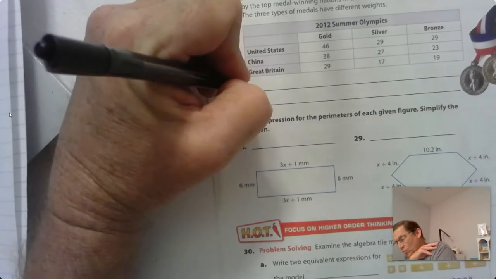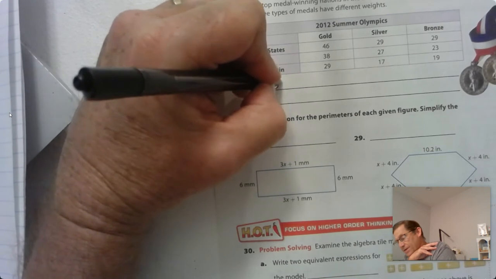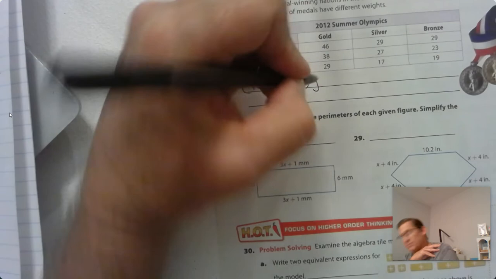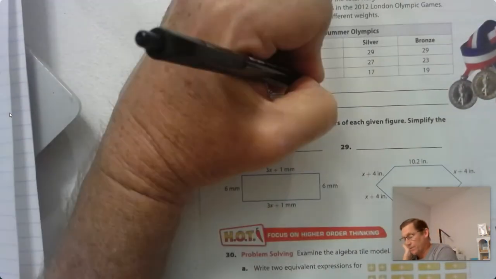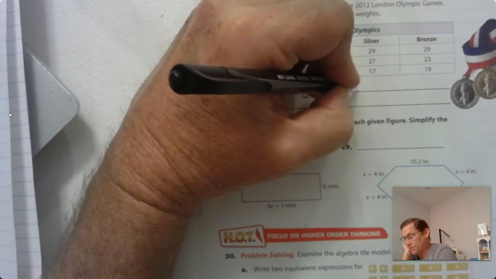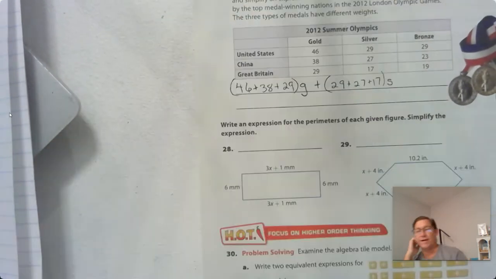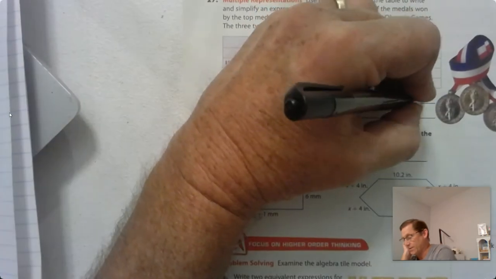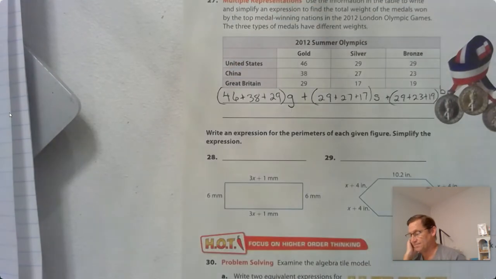So let's say gold. So 46 plus 38 plus 29 times the weight of the gold, right? Plus 29 plus 27 plus 17 times the weight of the silver. Plus 29 plus 23 plus 19 times the weight of the bronze.